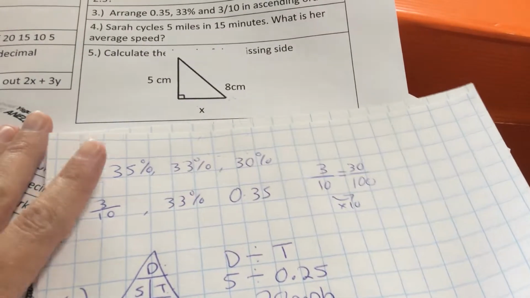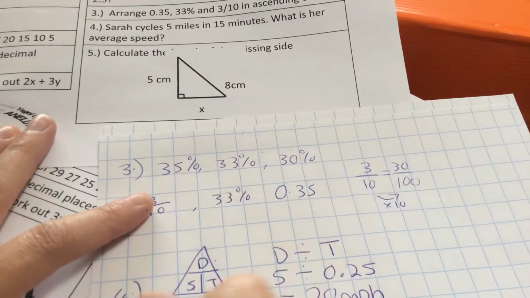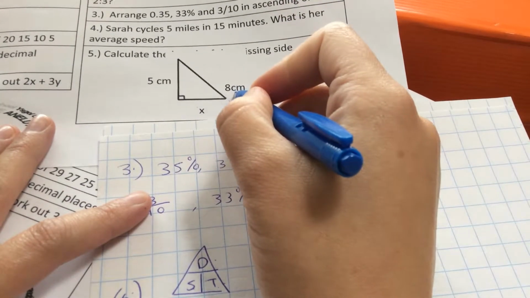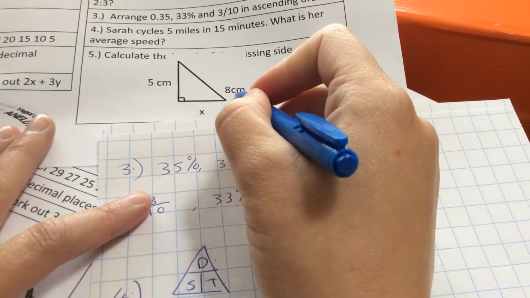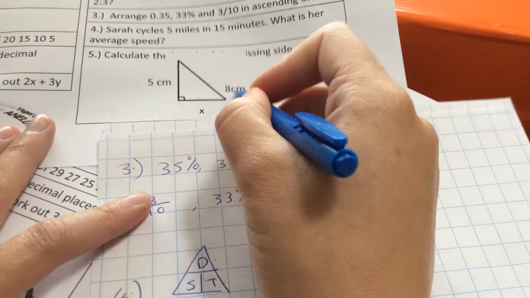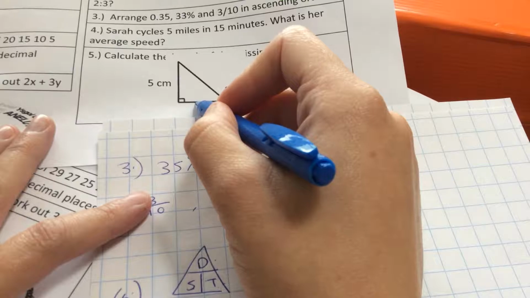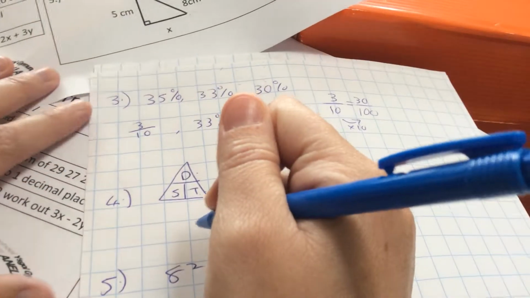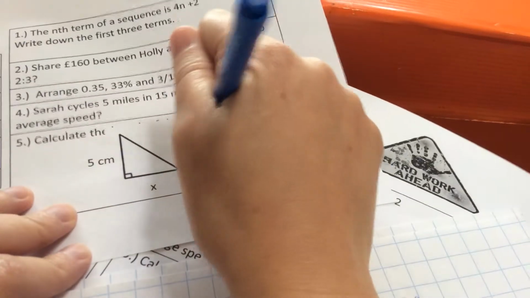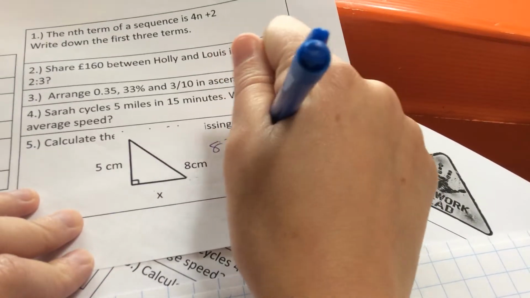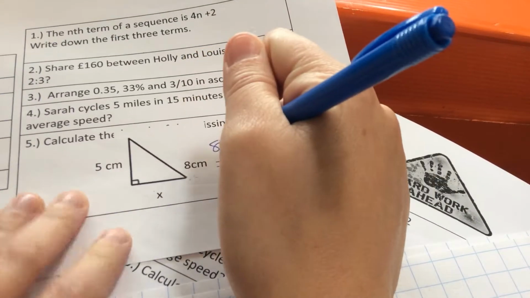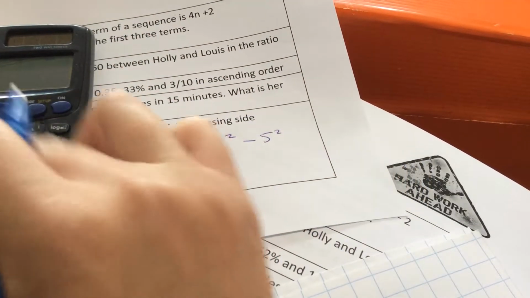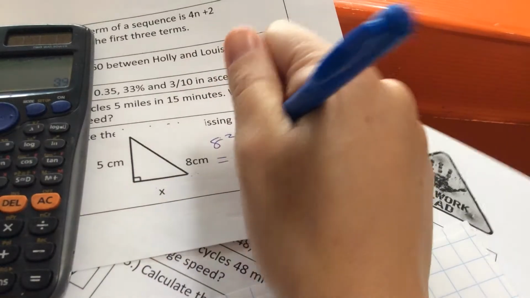Last question links back to the questions we were looking at last week, but this time I've got the hypotenuse. I know the hypotenuse is 8. So instead of adding, like the song said, I've got to subtract for one of the shorter sides. So it'd be 8 squared take away 5 squared this time. So on our calculators, 8 squared take away 5 squared would be 39.